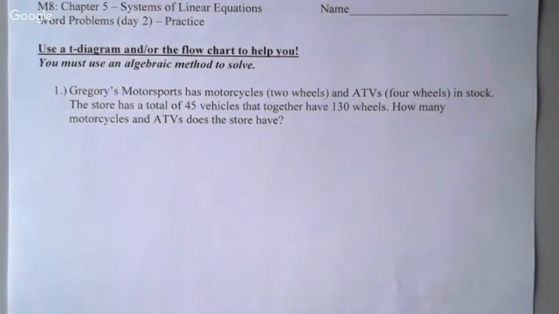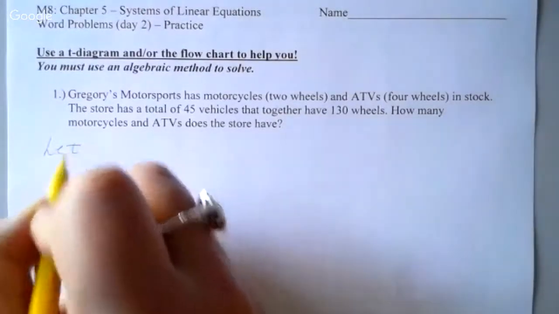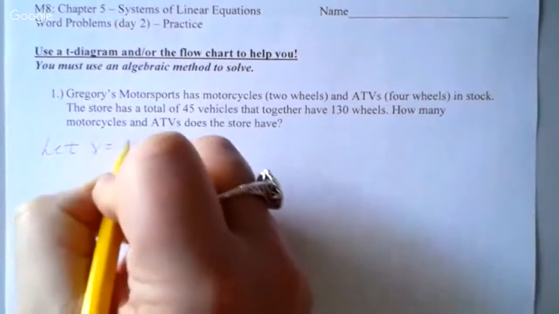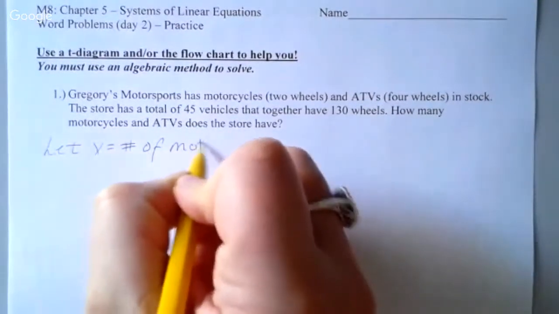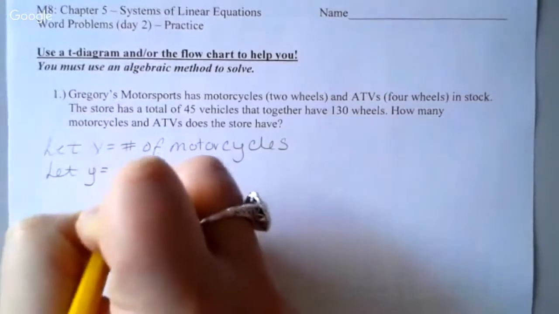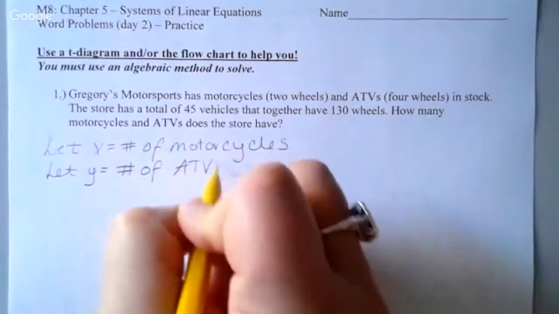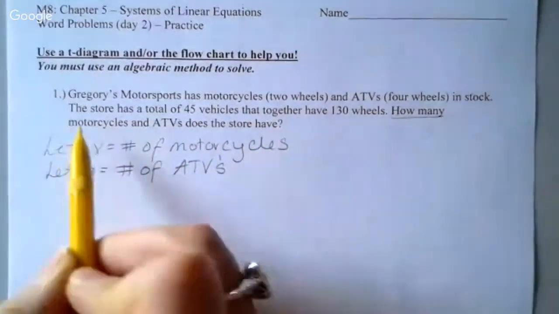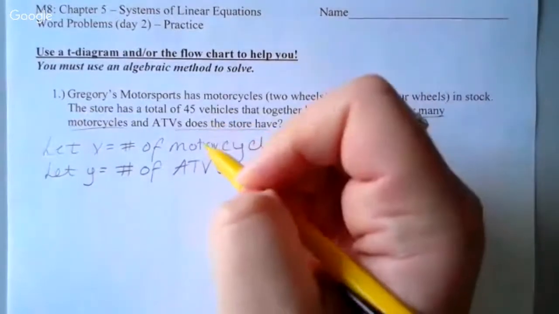Okay, so number 1 says Gregory's Motorsports has motorcycles, which are 2 wheels, and ATVs, which are 4 wheels in stock. The store has a total of 45 vehicles that together have 130 wheels. How many motorcycles and ATVs does the store have? So remember, our let statement is for what we're trying to find. So we're going to let X equal the number of motorcycles. And then we will let Y equal the number of ATVs. Okay, because those are the 2 things we're trying to find. How many motorcycles and how many ATVs.